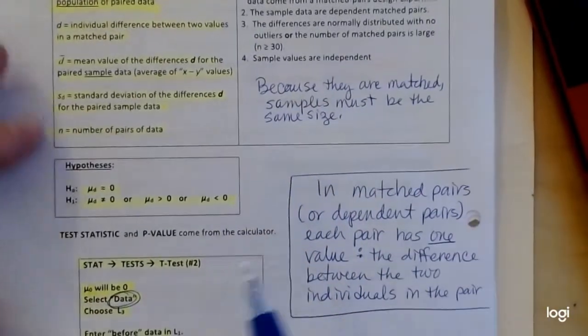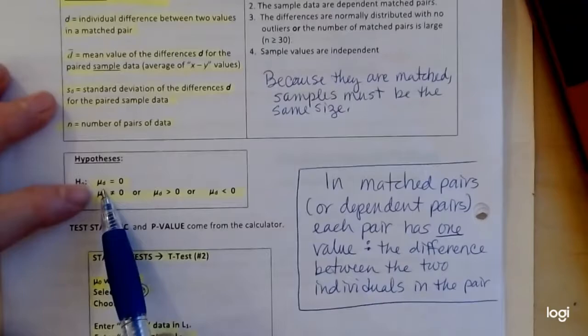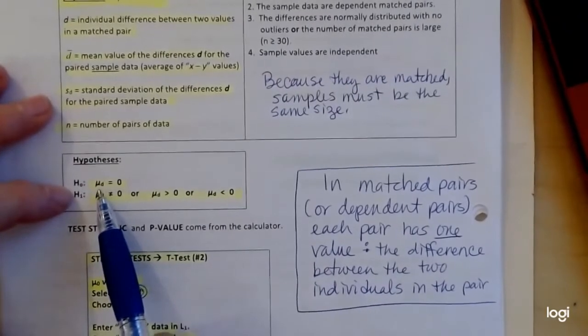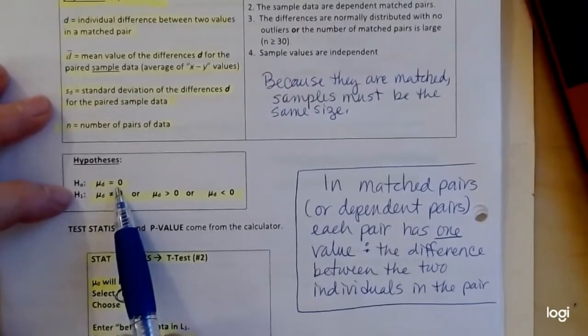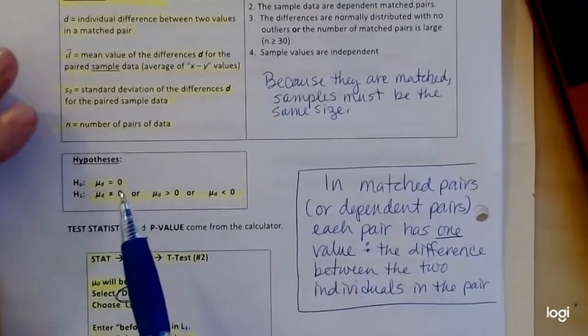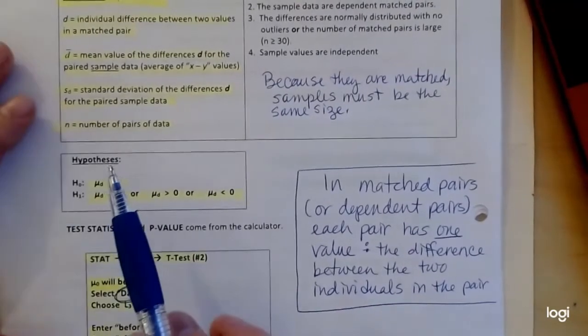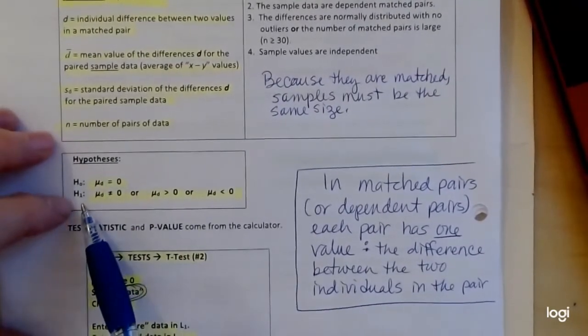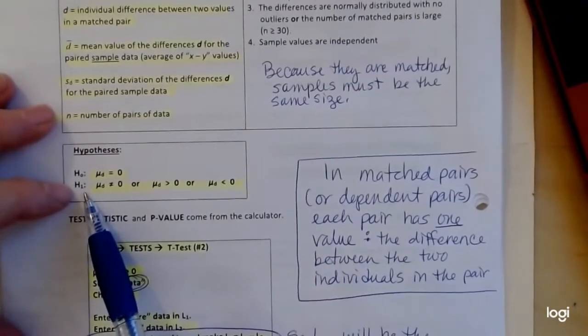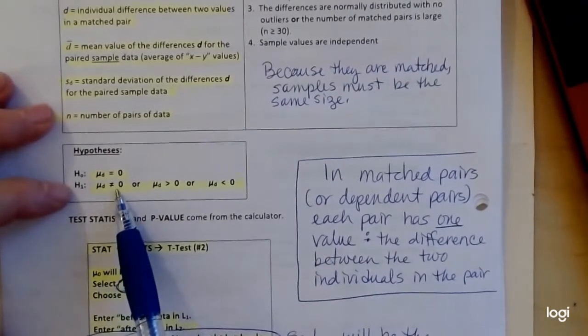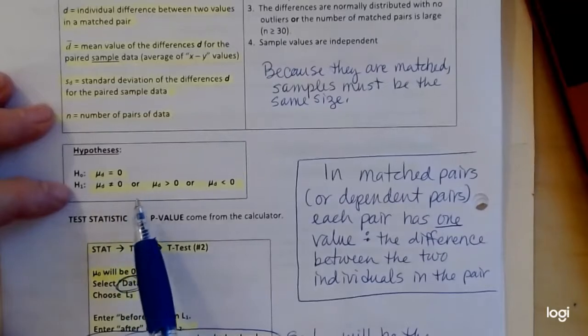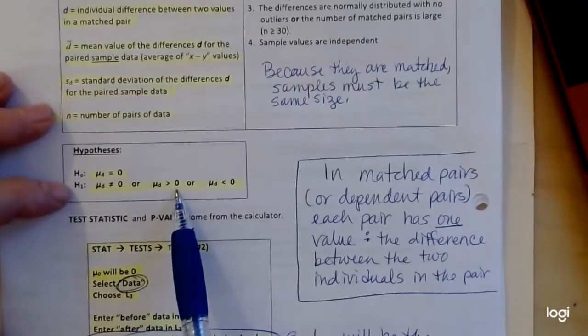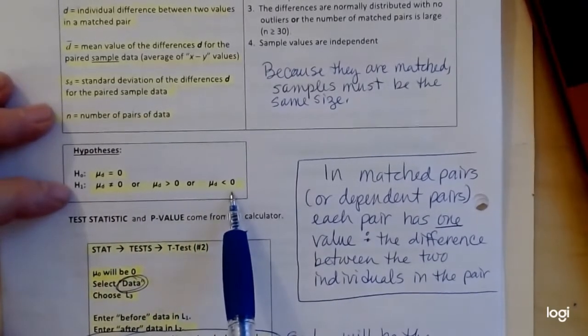So the hypotheses, first of all, the null hypothesis is that the mean difference is 0. The average of all the differences for each pair is 0. And the alternative hypothesis is going to be that the mean difference is not equal to 0, or that the mean difference is greater than 0, or the mean difference is less than 0.